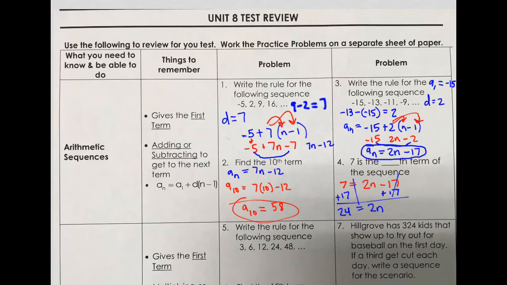So how do we get this 2 off of the n there? That's multiplication. Opposite of that is division. And that leads us to n is equal to 12. All done.